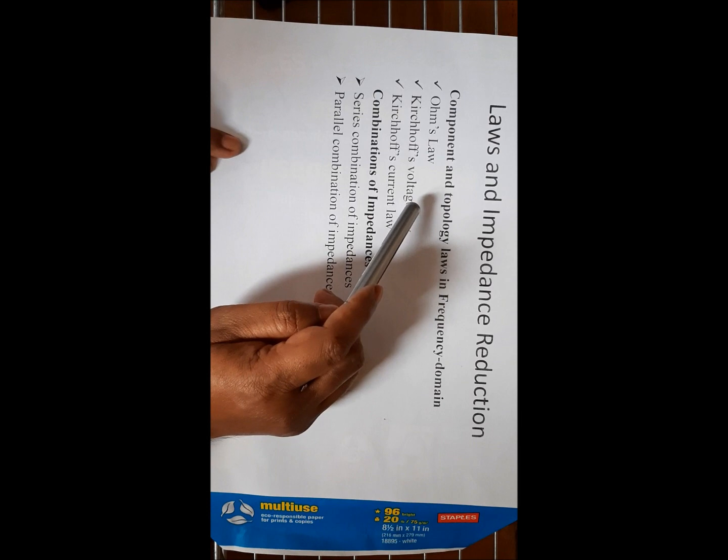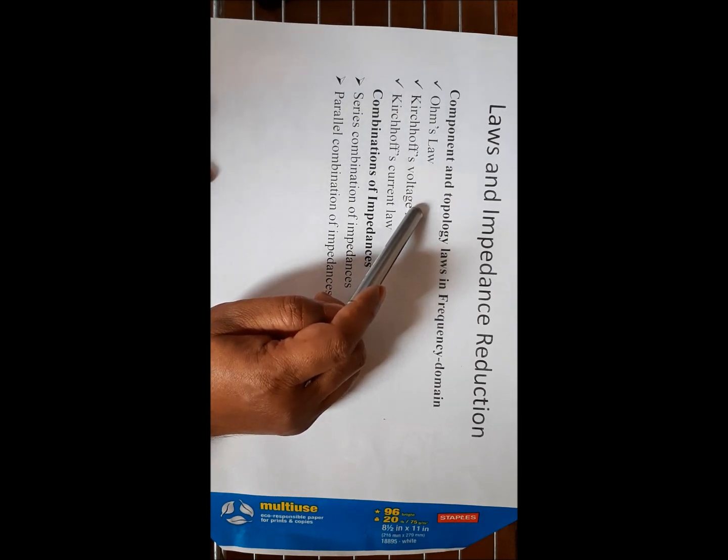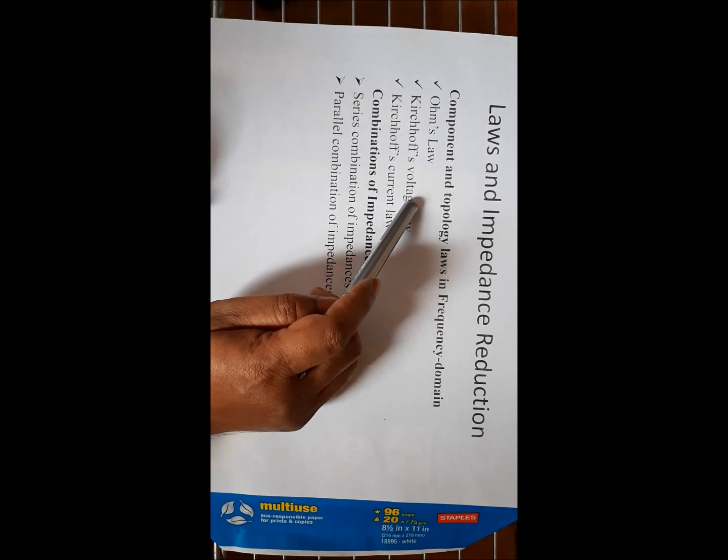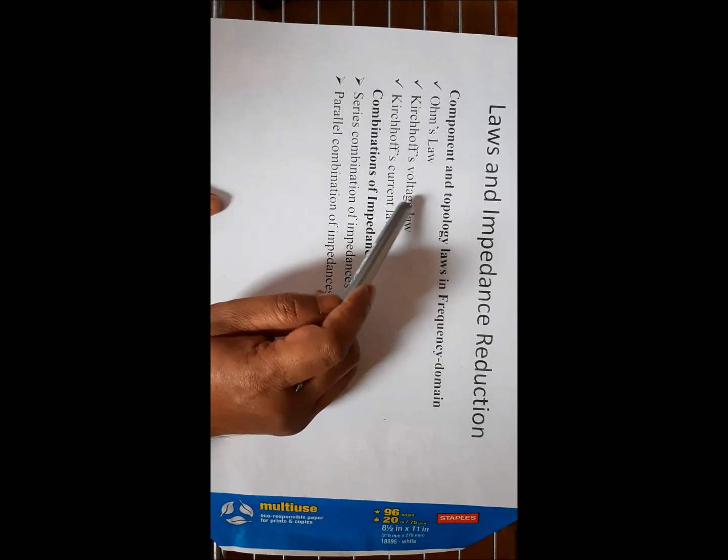So Kirchhoff's voltage law is basically the sum of the voltages. In this case, the sum of the frequency domain voltages is equal to 0 in a given closed path or loop. The sum of all voltage rises or voltage drops in a closed path will be 0. It's the same idea as for DC circuits, but here we can use it for AC circuits, with voltage in the frequency domain.